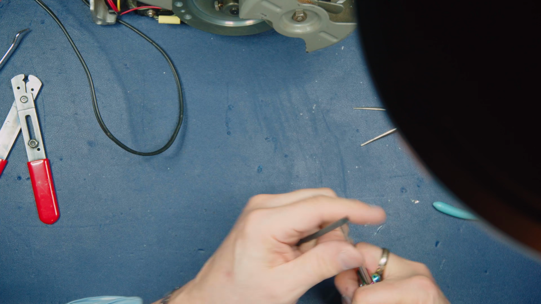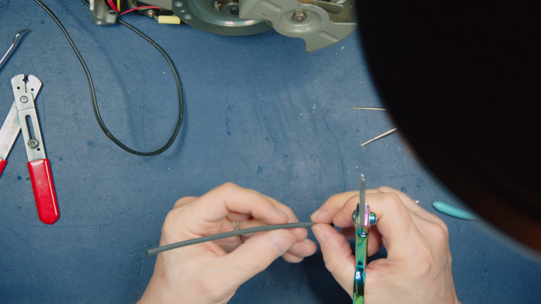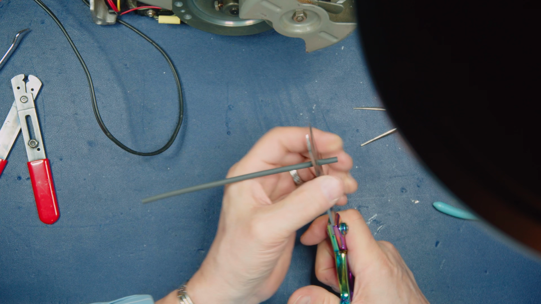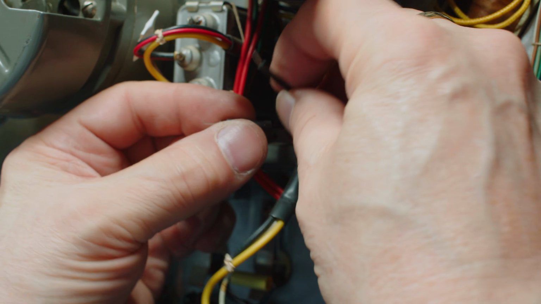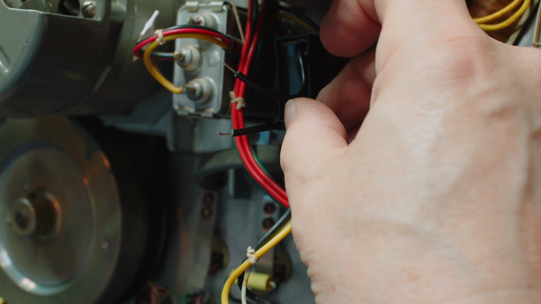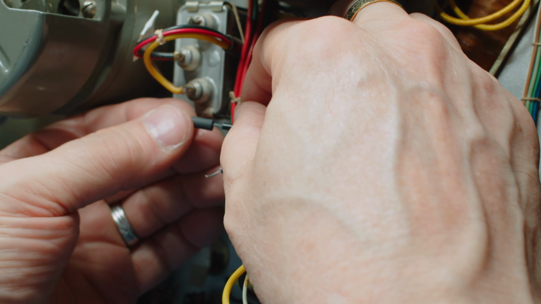The splice I'm going to make is probably going to be in the neighborhood of 1/4 of an inch. So I'm going to use maybe just a little more than 1/2 inch of heat shrink. I'm going to run this down onto these leads. Sometimes it's a good idea to go ahead and tin the wires if you're using stranded wire.